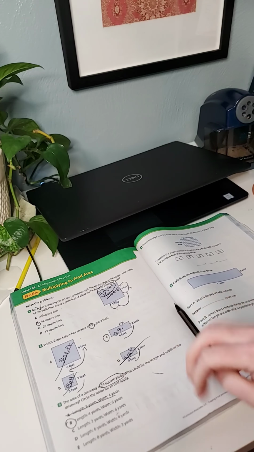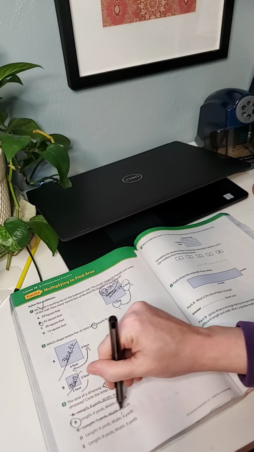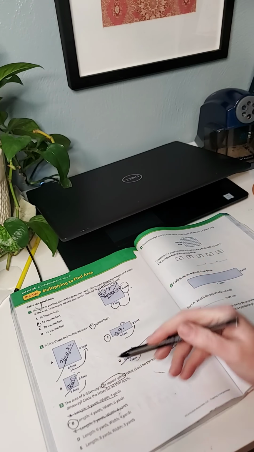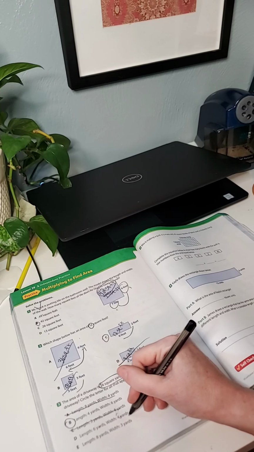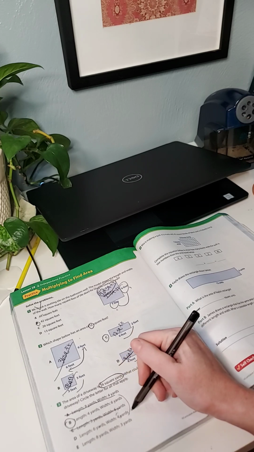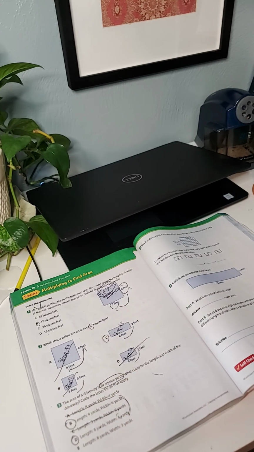3 and 6. 6, 12, 18. No, strike through. 6 and 4. Wait a minute. Did they just switch the factors on me? We can switch the factors. So if 6 times 4 was 24, it certainly is here.